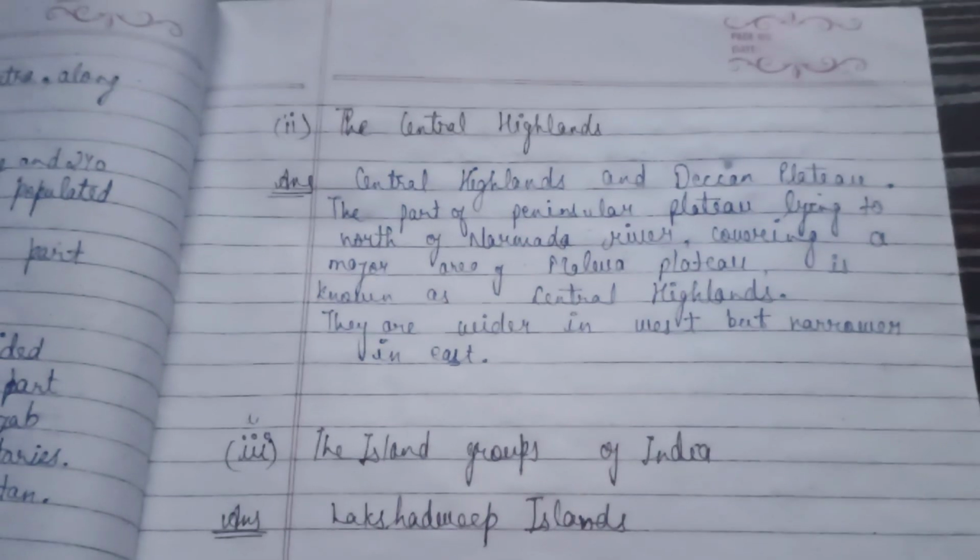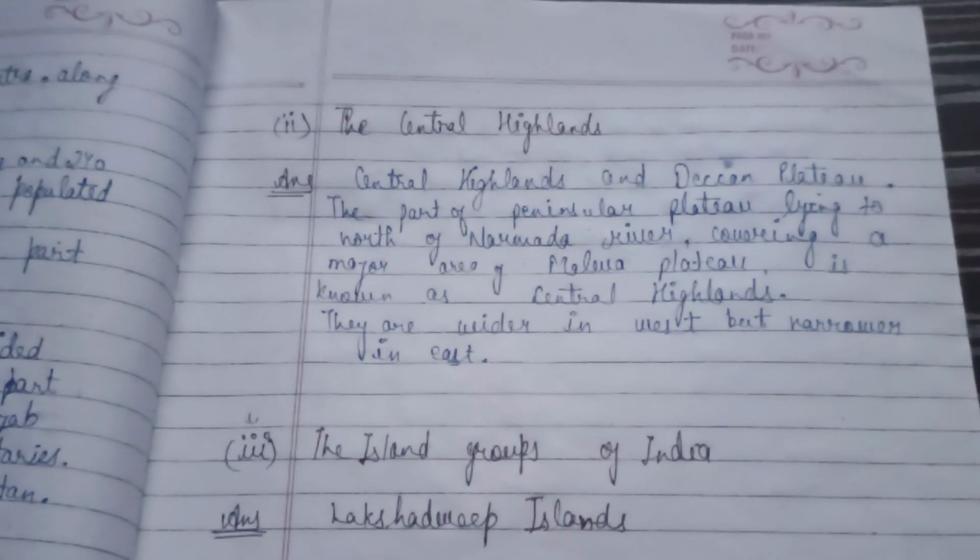Second part is the Central Highlands. The Central Highlands and the Deccan Plateau are the parts of the peninsular plateau lying to north of Narmada river, covering a major area of Malwa Plateau is known as Central Highlands. They are wider in west but narrower in east.